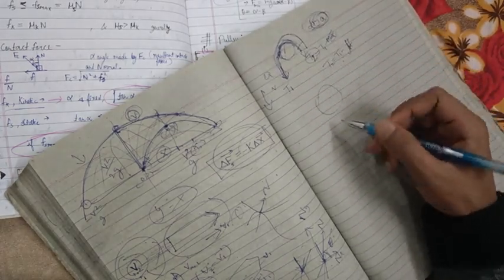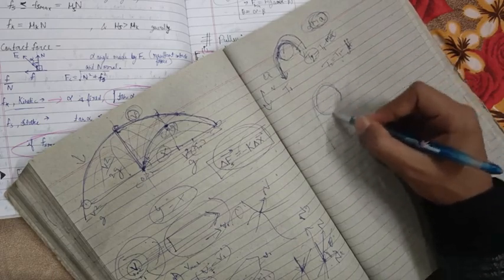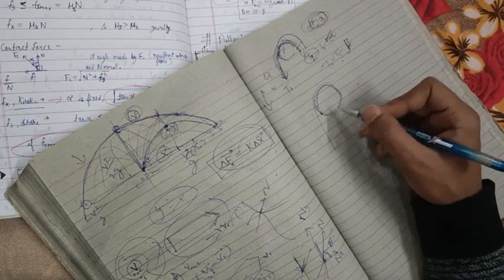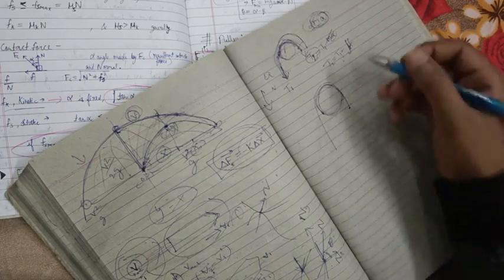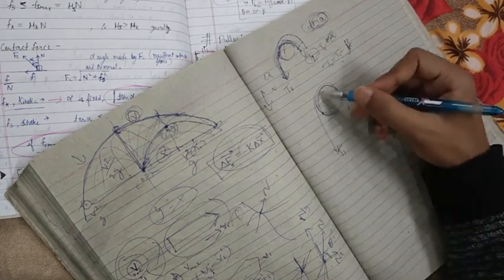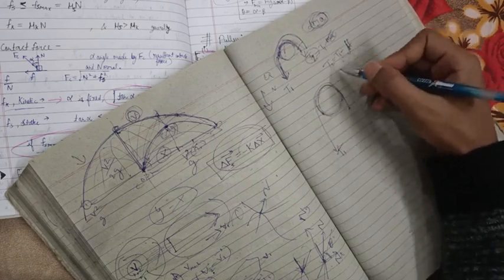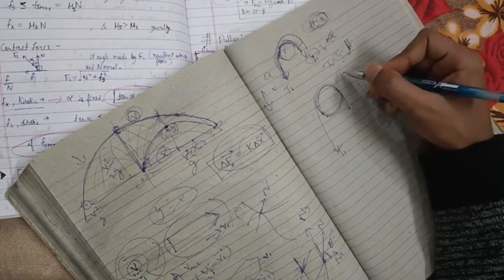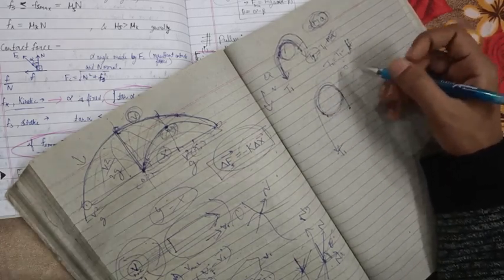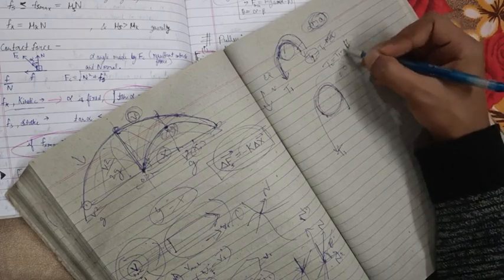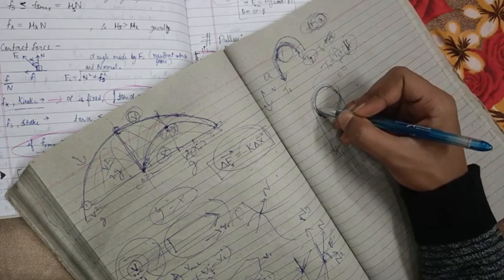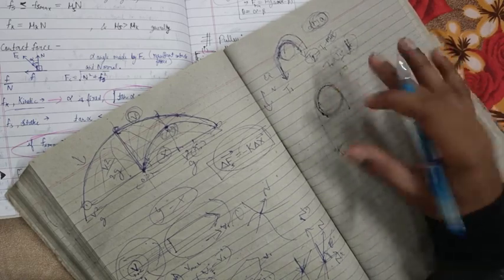And there is also one type of question in which a string is wrapped around a cylinder like this, and there is another end of it that is, let's say, loose here. In such cases, you apply a T1 tension here, and due to the friction on the surface, the other end has zero tension, because it is wrapped so many times that the friction completely cancels out this tension. The tension at some point of this wrapping would be zero, and there is no more tension in the rope.